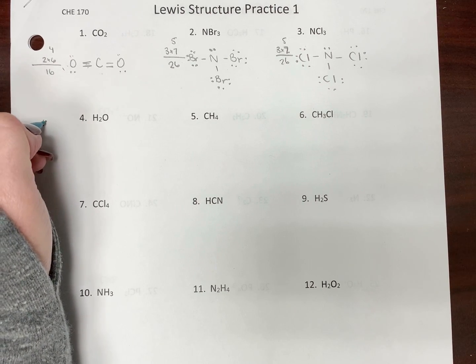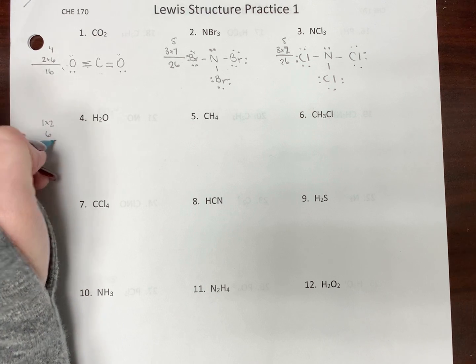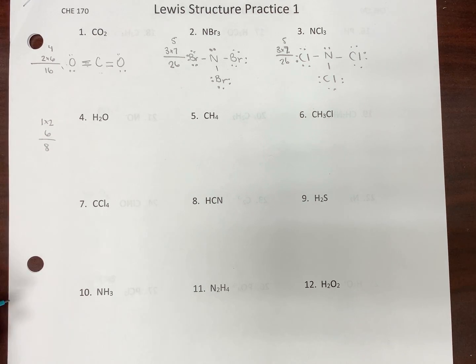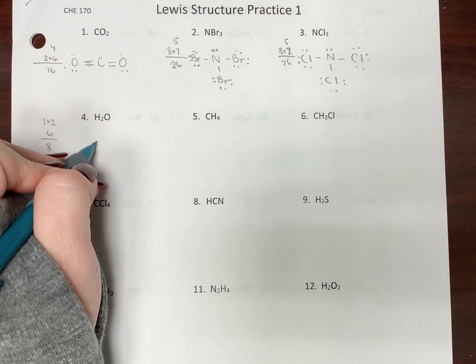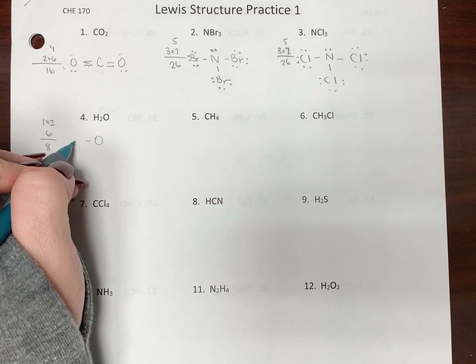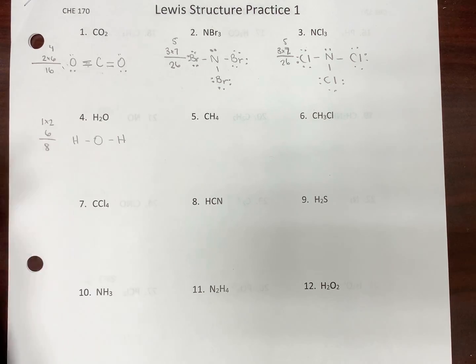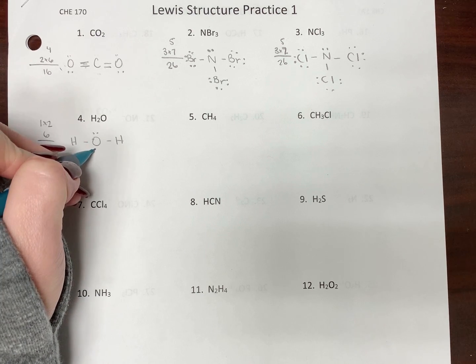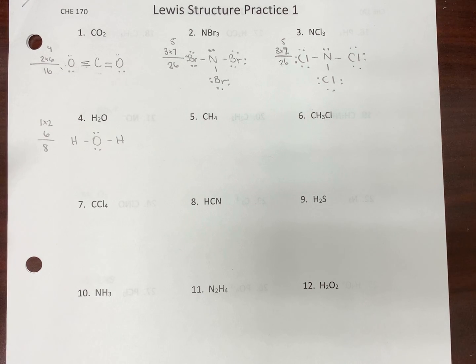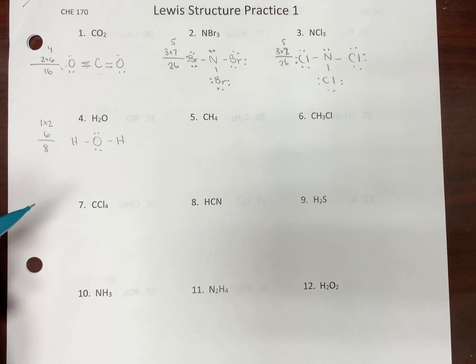H2O. Hydrogen has 1. Oxygen has 6. We have a total of 8. Remember, hydrogen can never go in the middle. That wants to be our least electronegative element that's not hydrogen. So do them like that, connect them, and then use your excess electrons. And hydrogen also only wants 2. Hydrogen is a duet, so it only wants 2.